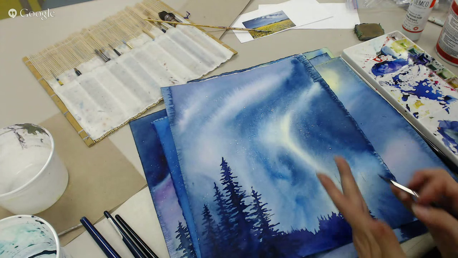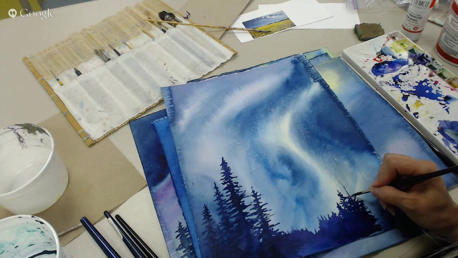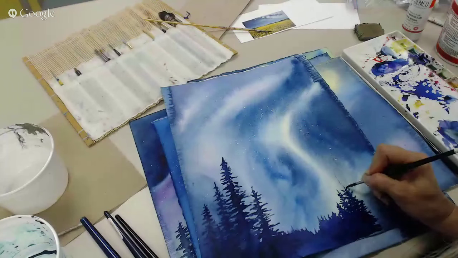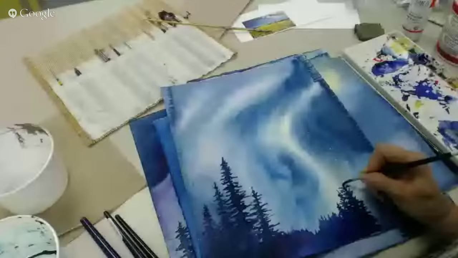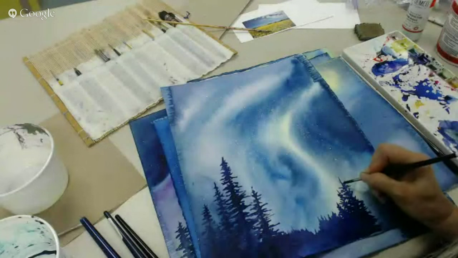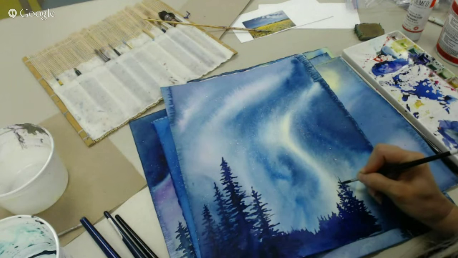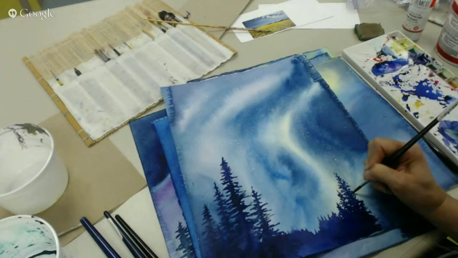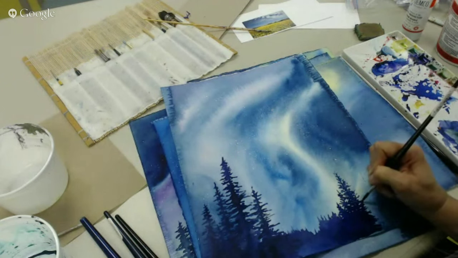Don't just draw one tree and another tree. Get the wet paint blended together at the bottom, and then as you come up to the top of the trees, having some separation in the branches and allowing some sky to poke through. I'm right-handed, so I'm starting at the left side and working across to the right. If you're left-handed, you're going to do the opposite so you don't smear your work.